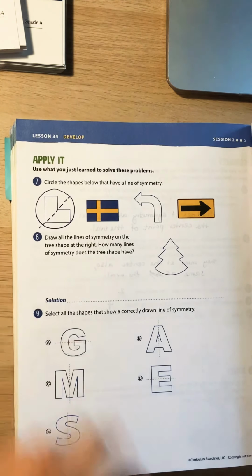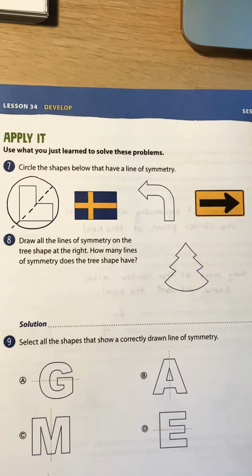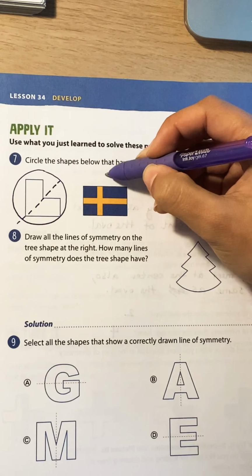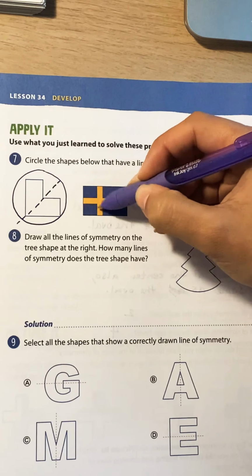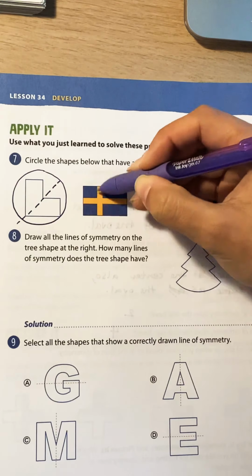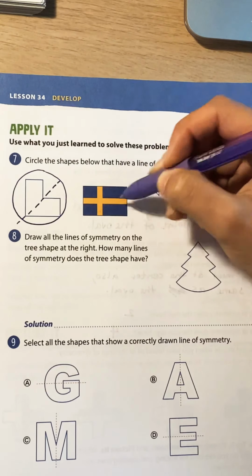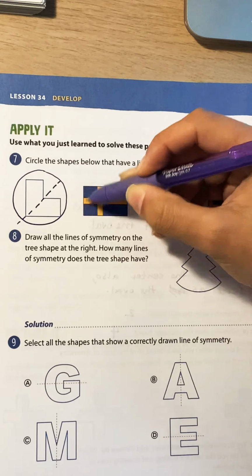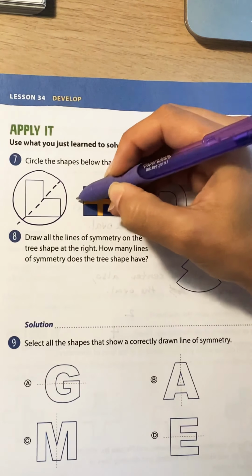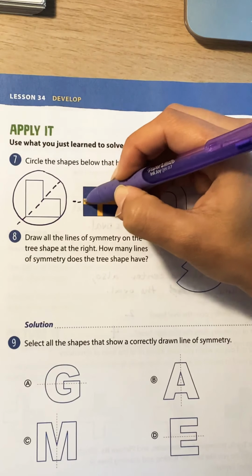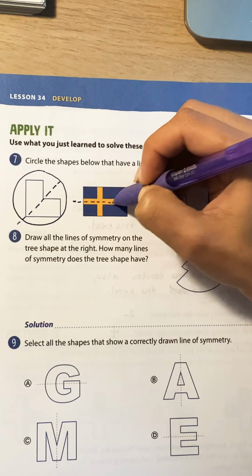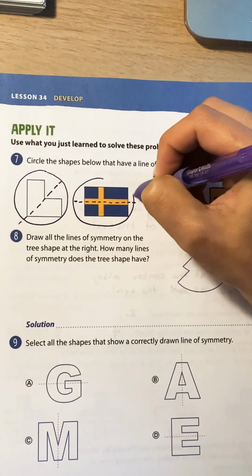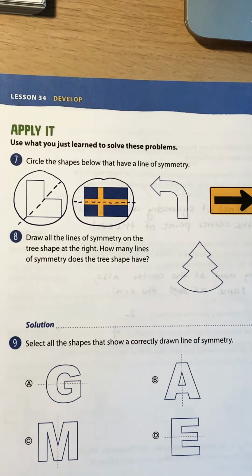All right, so the flag, the blue and yellow flag there. Zoom in a bit. So I can't draw one down the middle because the yellow cross, the yellow plus line in the middle, isn't exactly in the center. So if I did it down here, this half would be shorter than this half. But I can draw one this way. And then the top would match the bottom. Okay, that's the only one I can do for that. I can't do any diagonal, remember, because it's a rectangle and it makes cat ears.